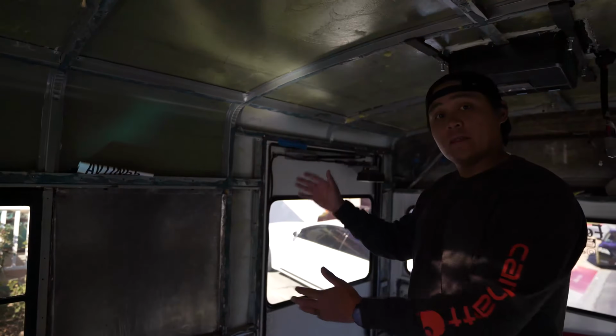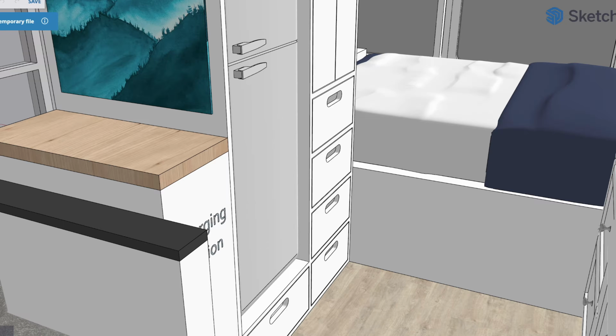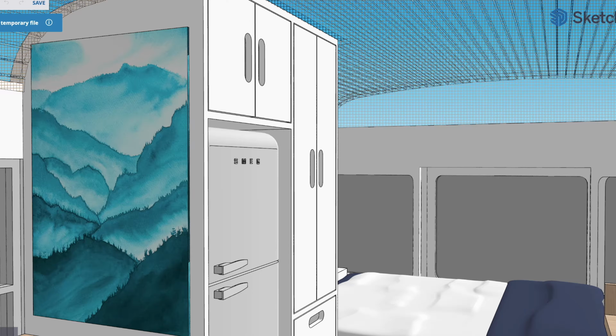Alright guys, and then on this side is going to be where our closet is and where our refrigerator is going to be. On the right side is going to be where we're able to hang our clothes, and then on the bottom is where our drawers are going to be. Our fridge is going to be also on top of a small platform, which will have a little drawer at the bottom, and on the top we're going to have another cabinet for food or anything like that.